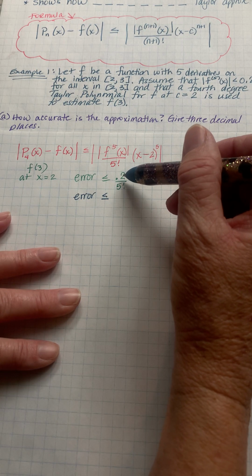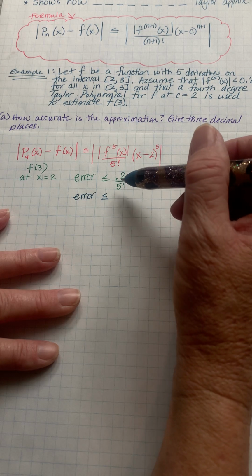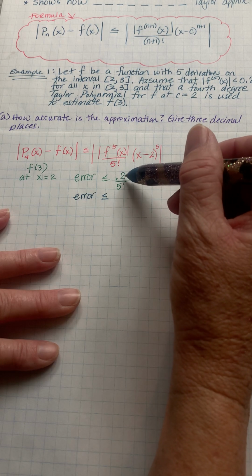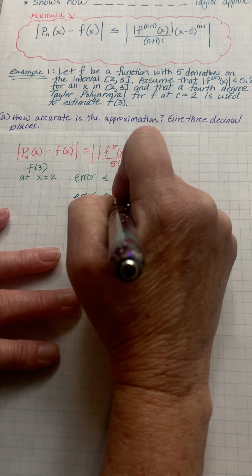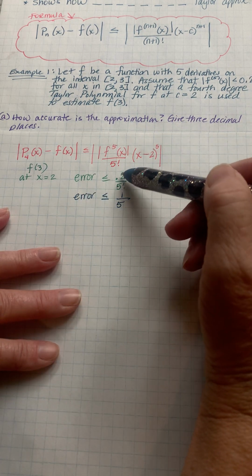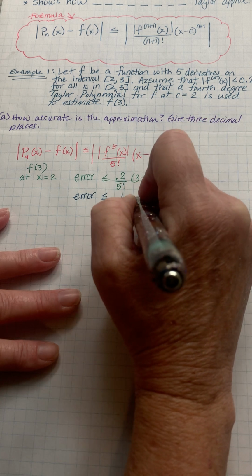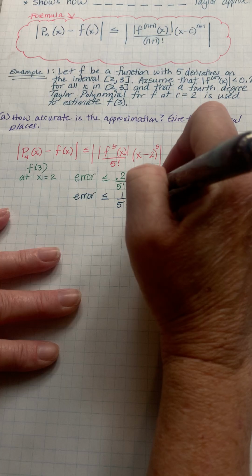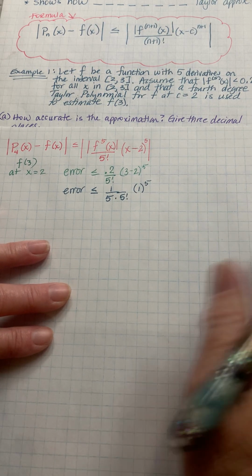I'm going to think of it as 2 over 10. And 2 over 10, because that's the tenths place, would reduce to 1/5. So we would really have 1/5, that represents the 0.2. And then we would have that 5 factorial on the bottom also. And this would be just 1 to the 5th, which is just a 1.